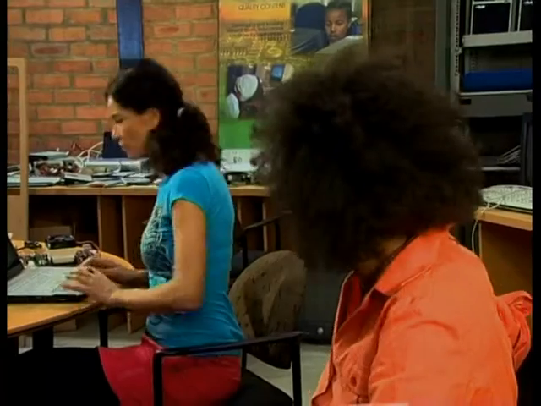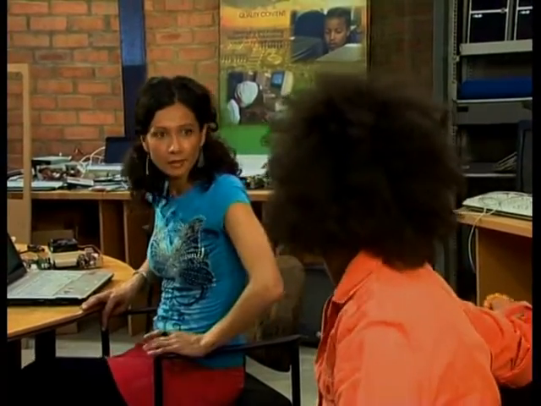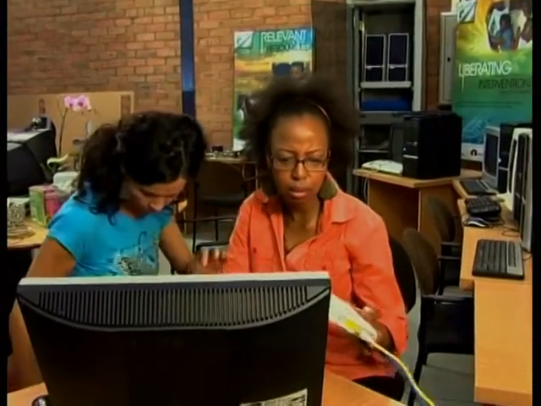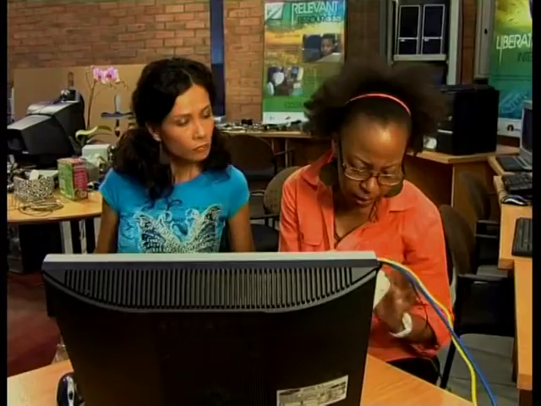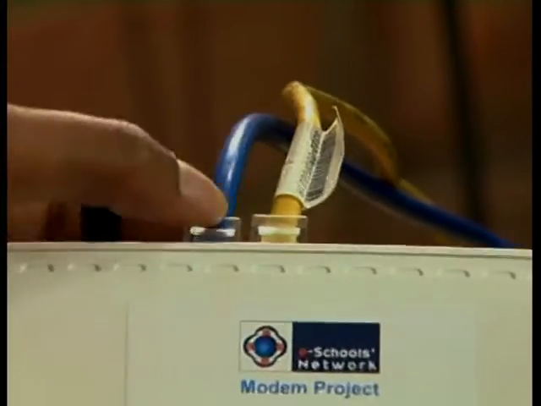PC Doc 1, right? Sorry, what was that? Your password. PC DOC numerical 1, right? Yes, why? I can't get onto the internet. What are you doing? Well, I'm just making sure that all the cables that are connected to the router and connected to the computer are secure.